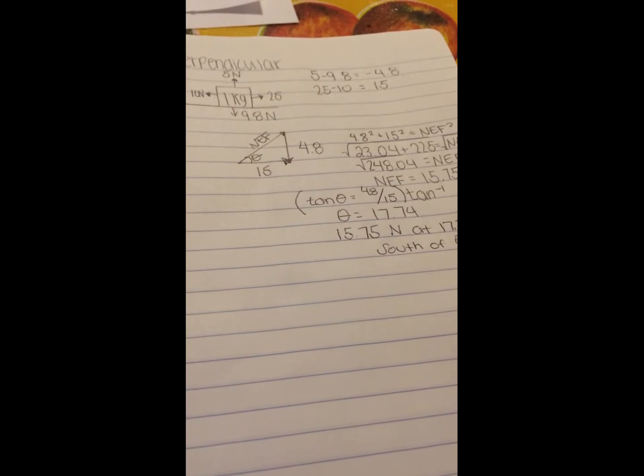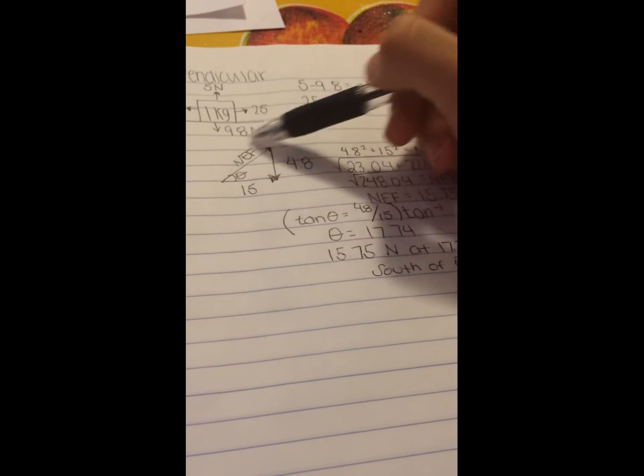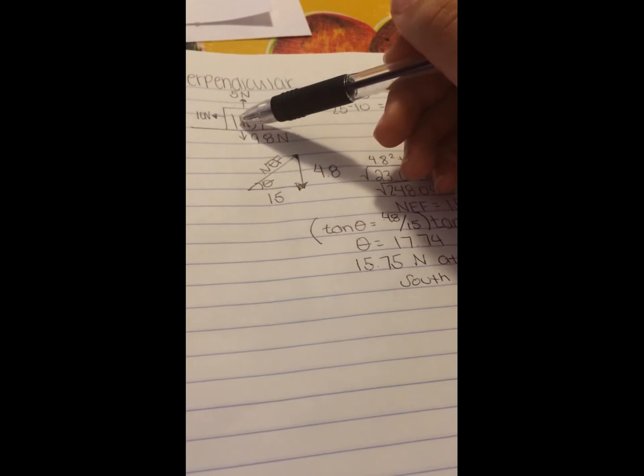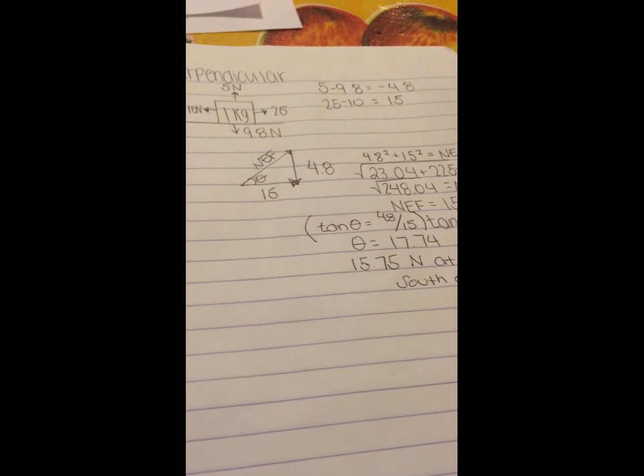Alright, so there's simple ways to solve perpendicular net external force problems, and the first thing you want to do is make sure that you have a free body diagram like here. This one simply shows 1 kilogram and then 5 newtons acting upon it, 25 newtons, 9.8 going down, and then 10 going to the left.